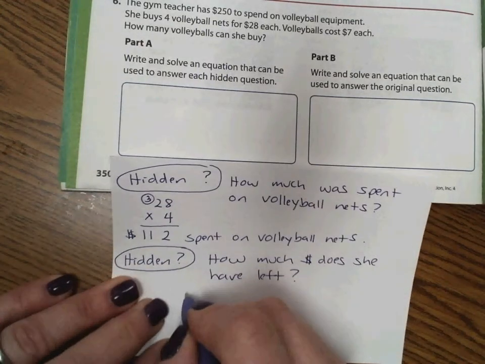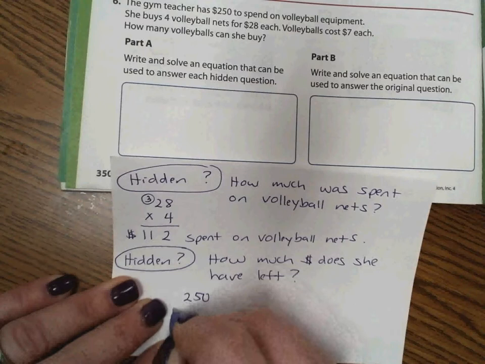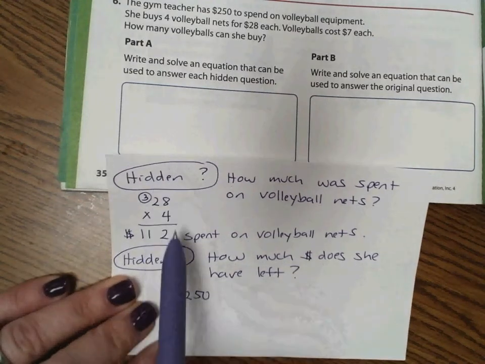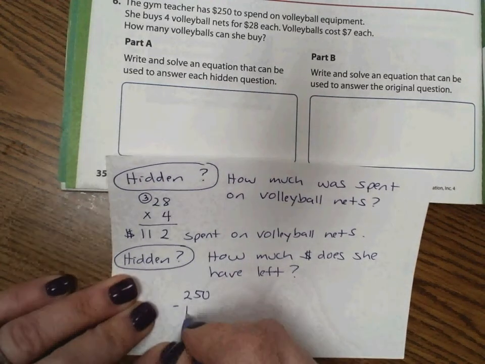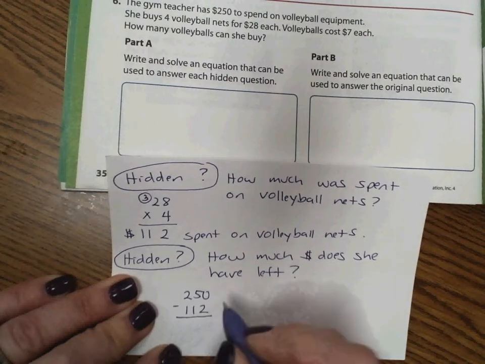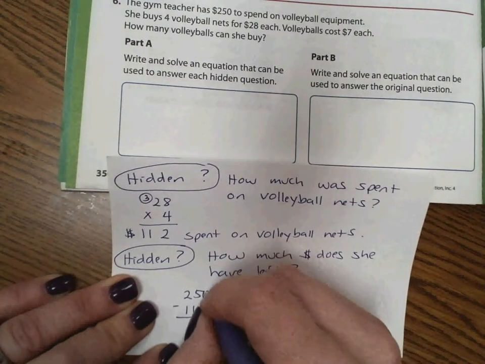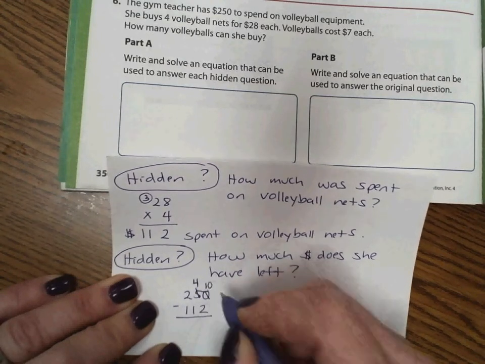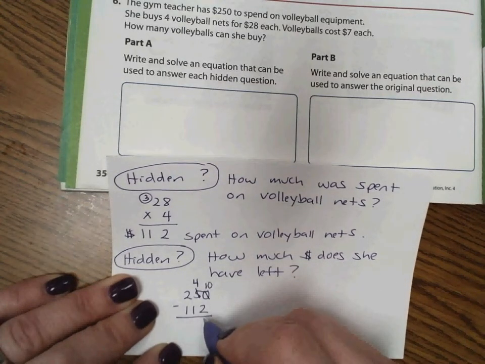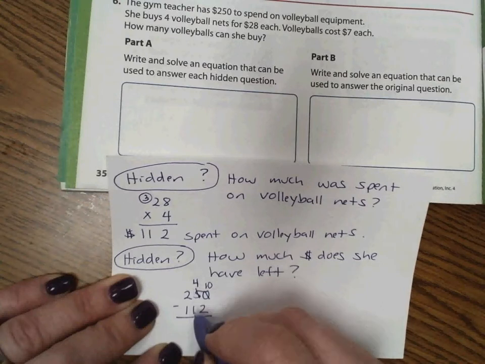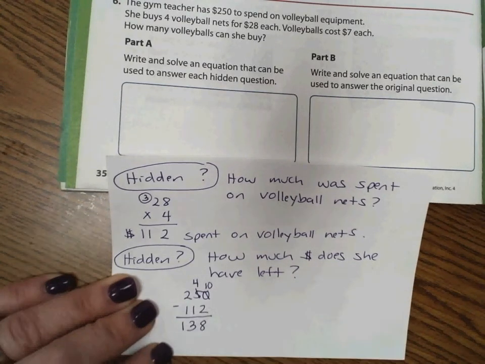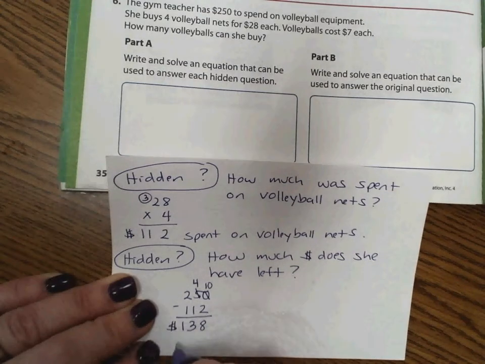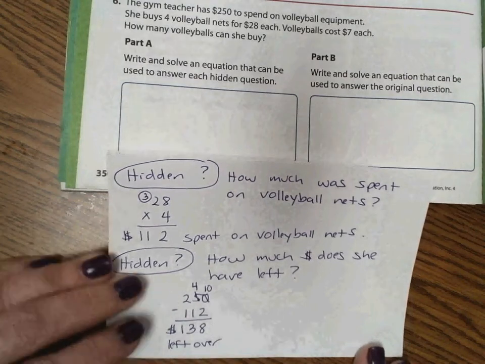So here I see she started with 250 and she already spent 112. So I need to find the difference or subtract. I can't take 2 from 0, so I'll regroup. The 5 becomes a 4, the 0 becomes 10. 10 minus 2 is 8, 4 minus 1 is 3, and 2 minus 1 is 1. So she has $138 left over.